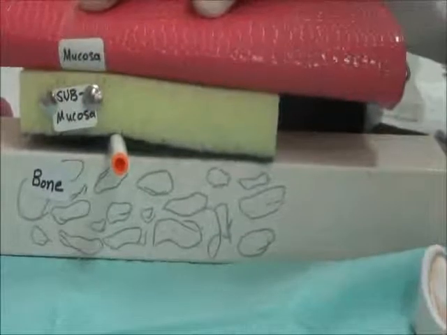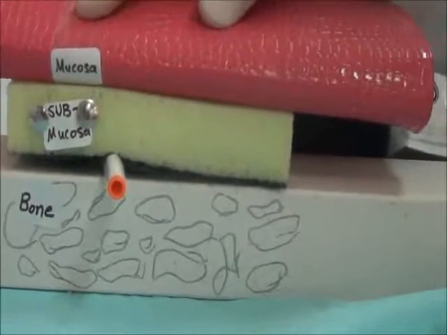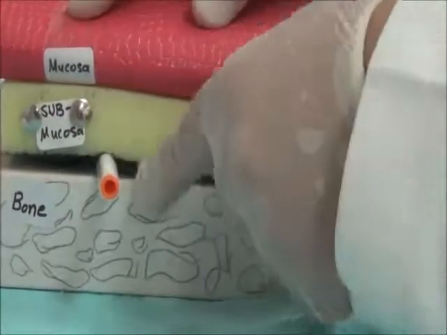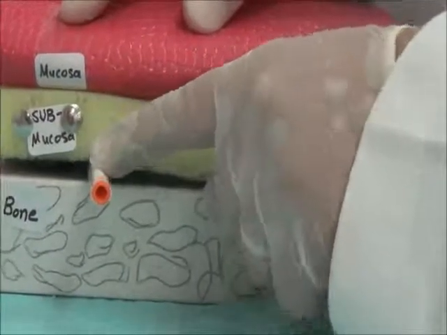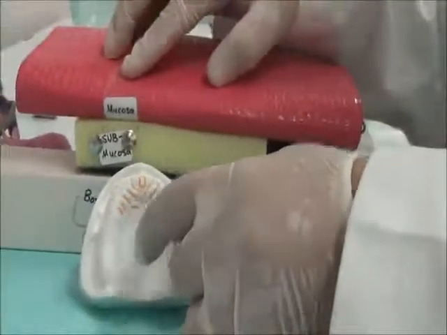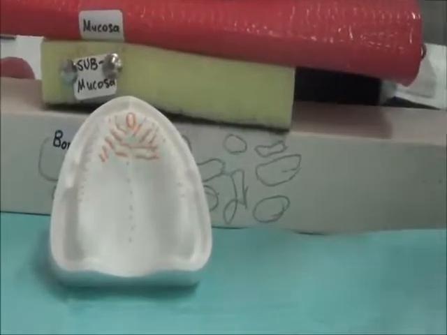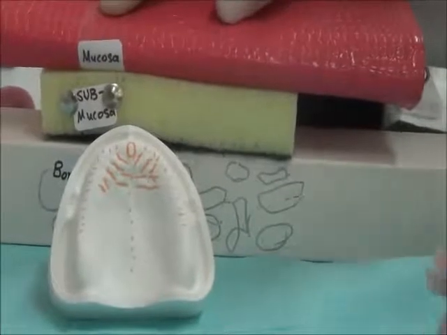The third reason sometimes why we need to relieve an area is the presence of bone spicules. These sharp bone spicules can be present in the form of the mid-palatine raphe. Underneath it we have the bone where the suture had closed, and that bone is projecting.